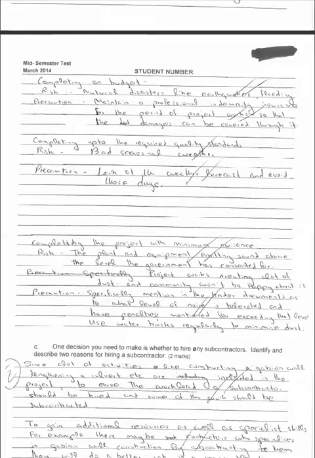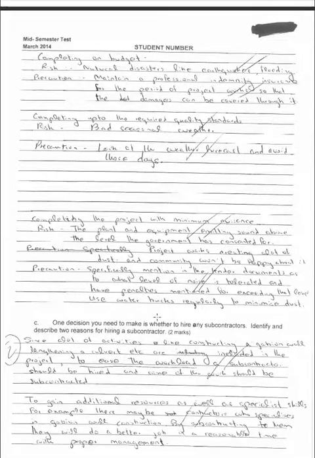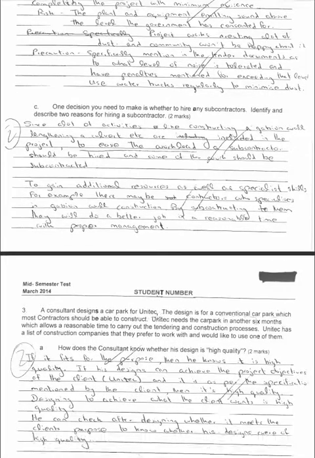So all I was looking for was a risk that was properly stated and a solution that was properly stated and was actually going to address the risk. So you can see that it took a bit of work to do that.